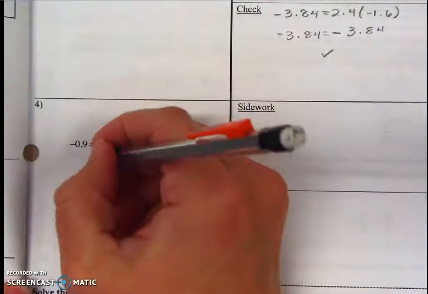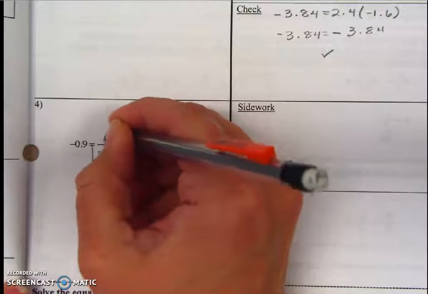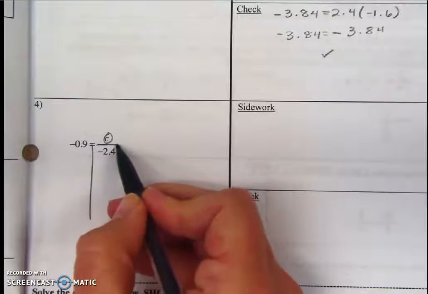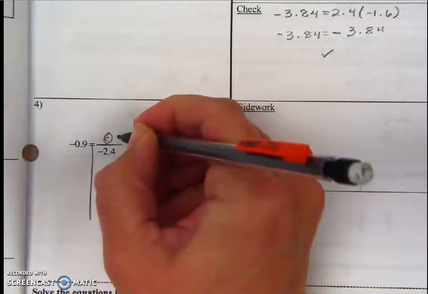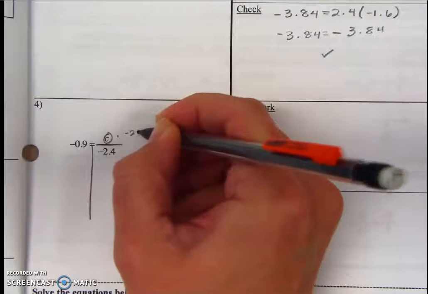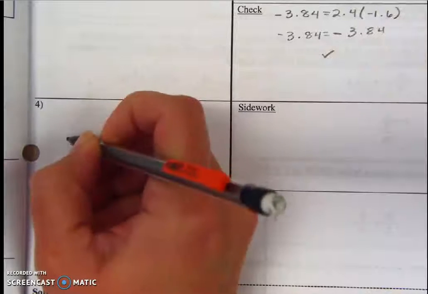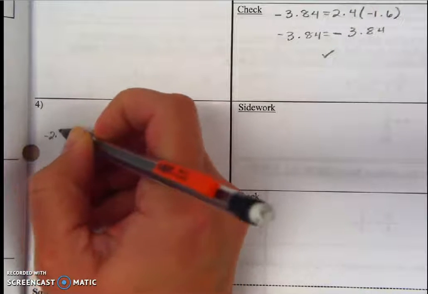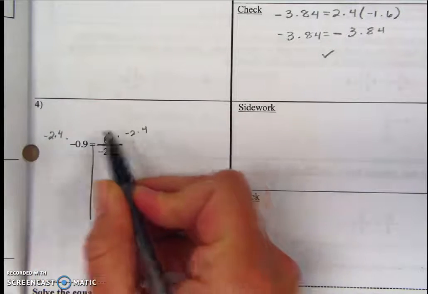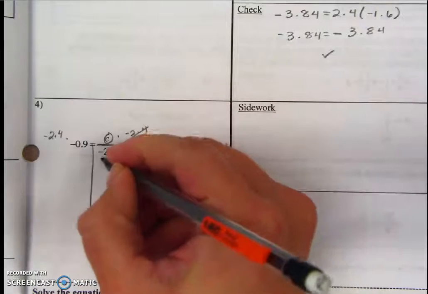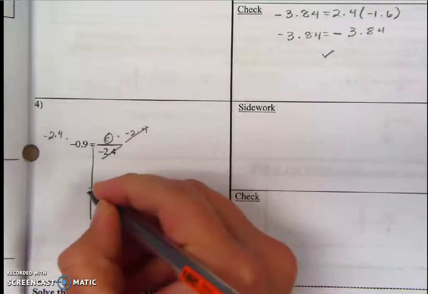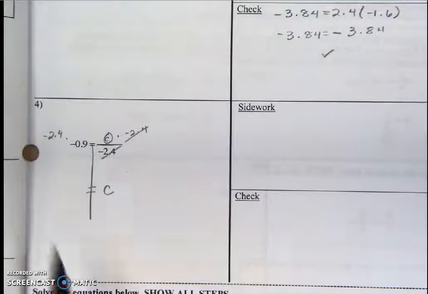Let's draw the line. Circle the variable. Remember what this means. Divide by negative 2.4. The opposite of divide is multiply by negative 2.4. So I'm going to multiply by negative 2.4. Whatever we do to one side, we have to copy to the other side. Negative over negative is a positive. I know these will cancel out to a 1. This will equal C. And over here, I've got to do some multiplying.